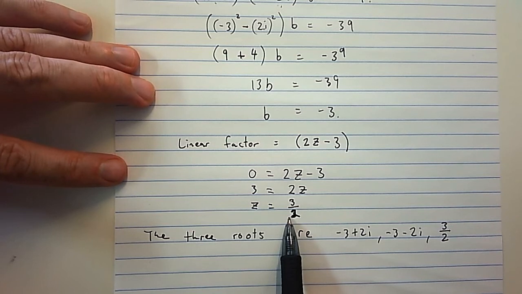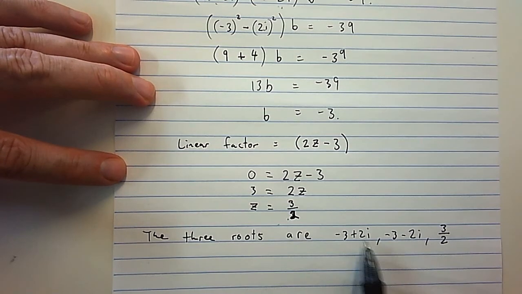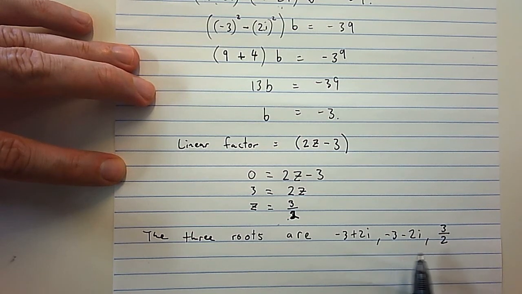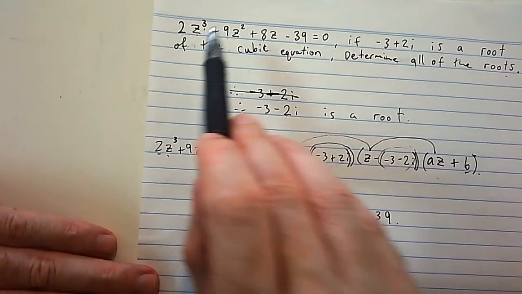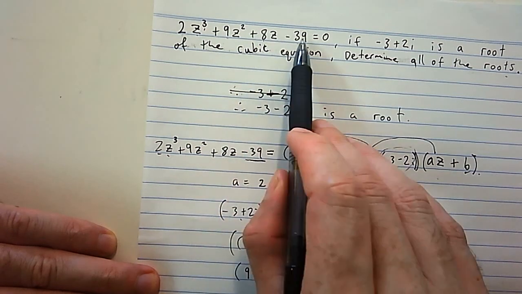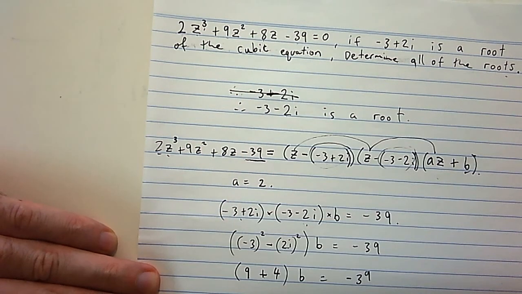This was a real number. We expect it to be a real number, because if it was an imaginary, then we would have ended up multiplying this out, and our original values here, the coefficients, would have had an imaginary component in them. So this all checks out.